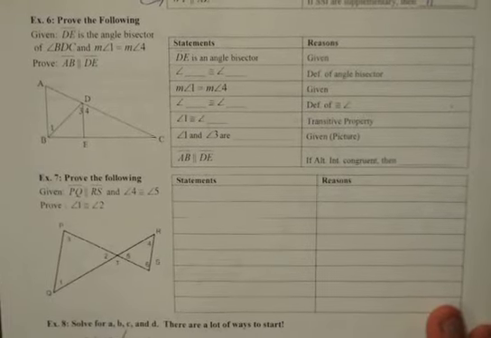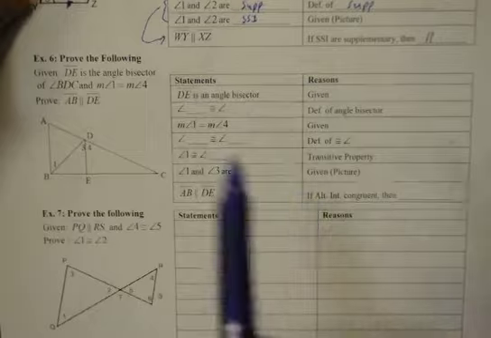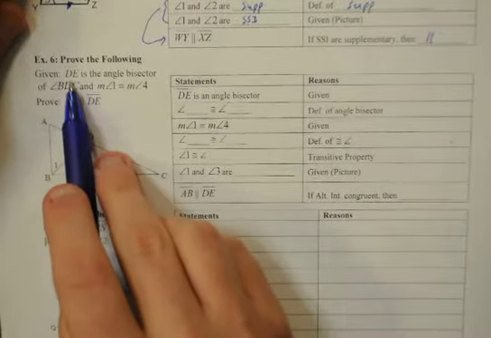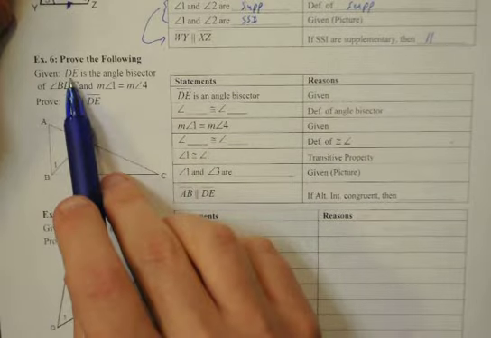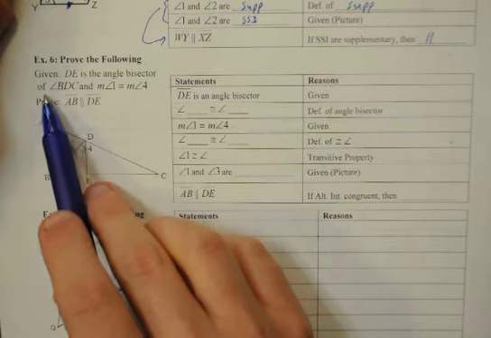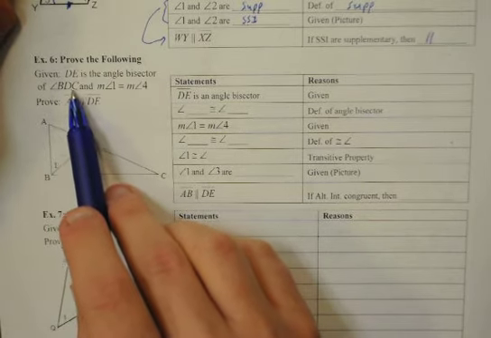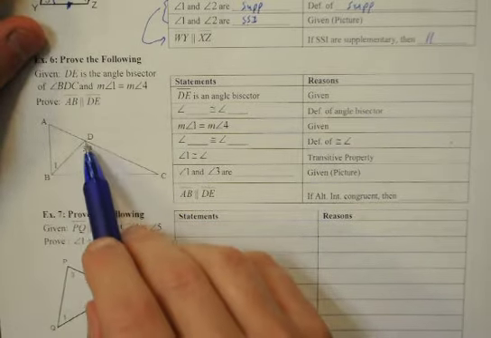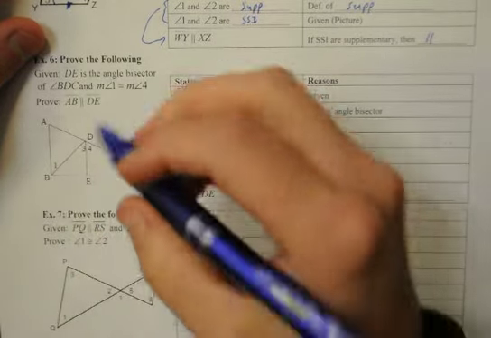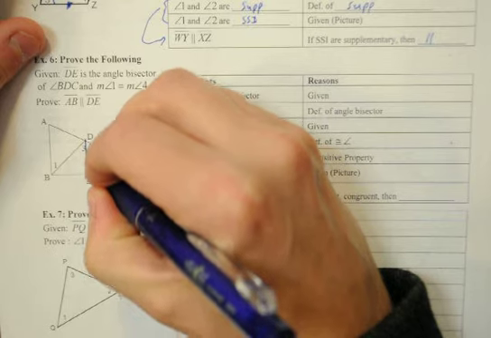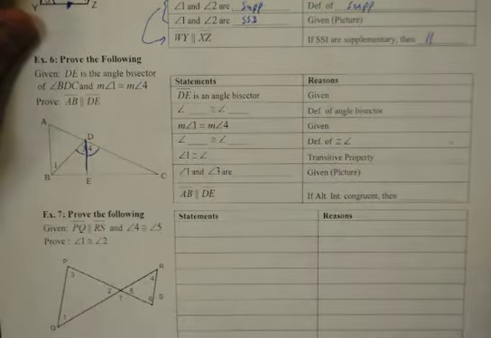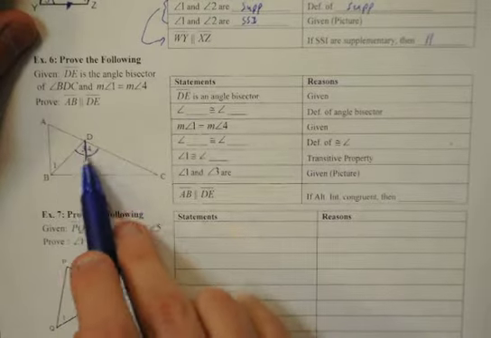Okay, next. Prove the following. Let's read our givens. It says that segment DE is the angle bisector of angle DBC. So here's BDC. This here is a bisector. I'm going to label it like that. That's what bisector means. So there's my proof. That's going to go in the proof.